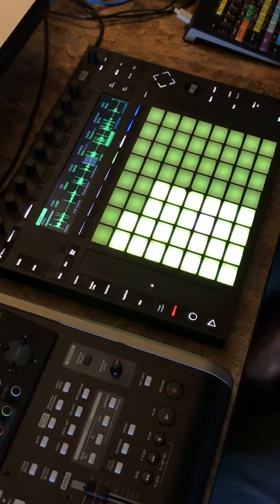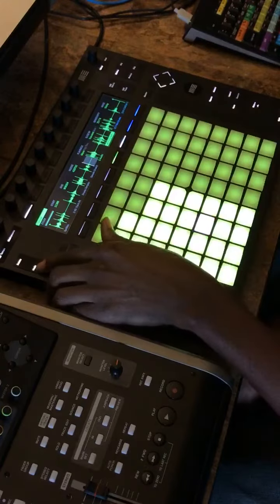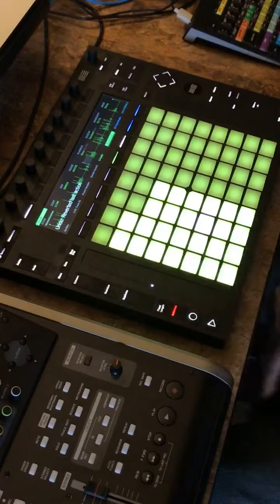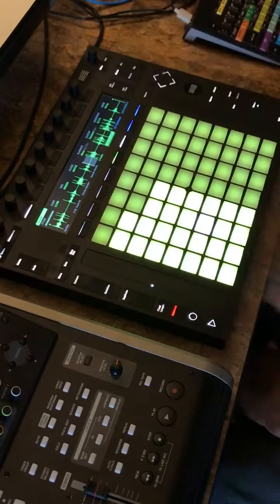See that? I kind of like that, but I gotta remember because I'm gonna be doing a live performance, and that one was just free flowing.